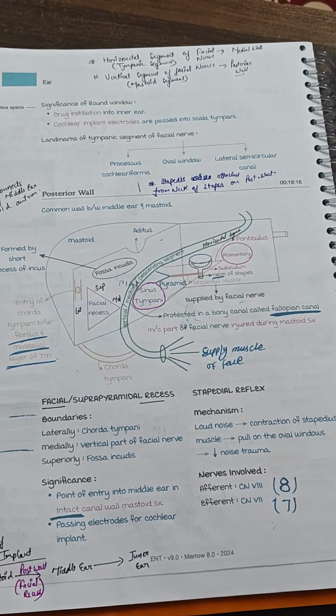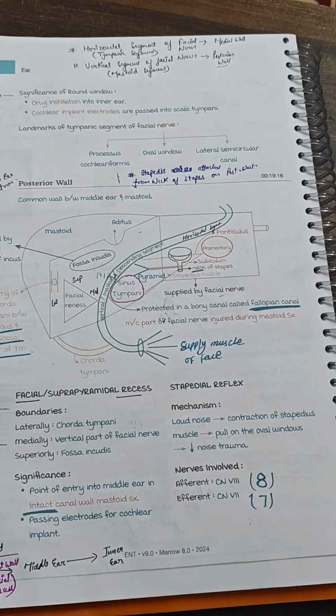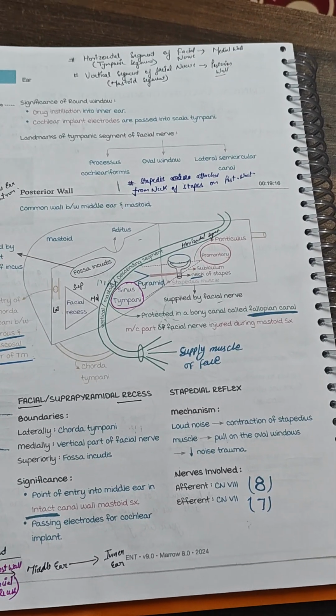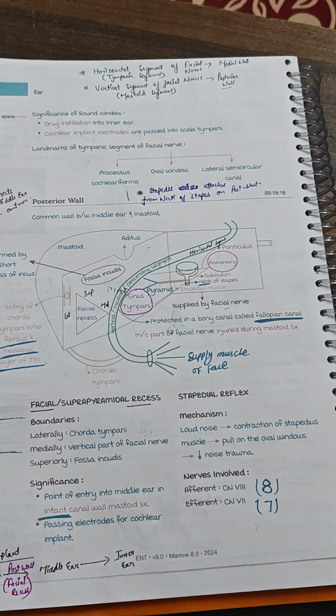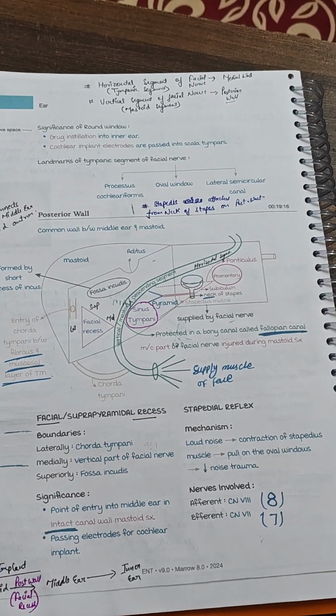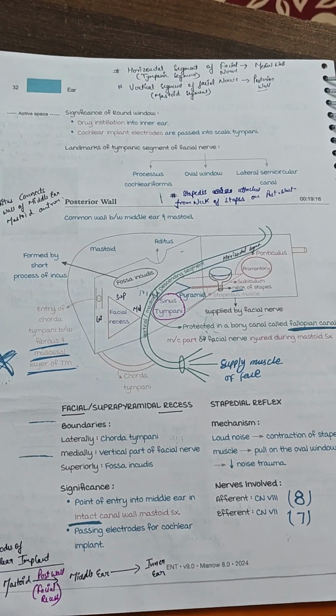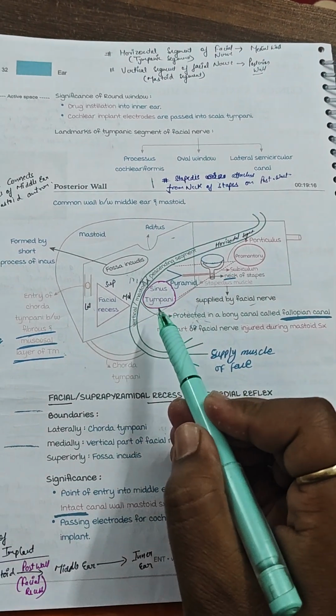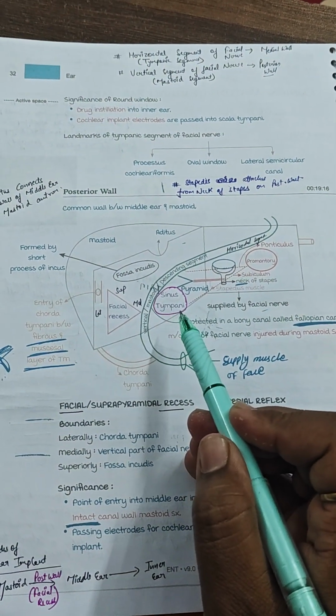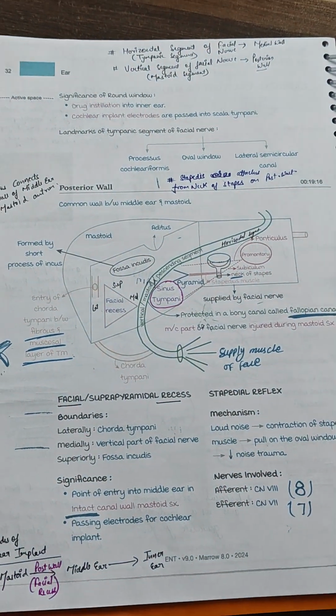This sinus tympani is also known as the hidden area of the middle ear, because it is the most common site for residual cholesteatoma. In this area we can find the residual of the infectious organism, or any infection can be found here.